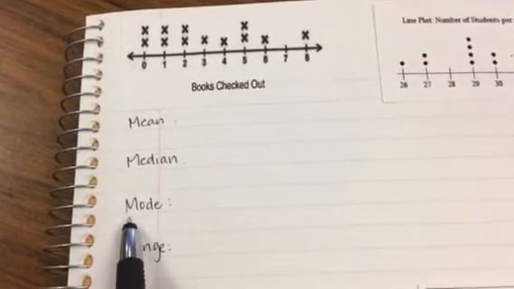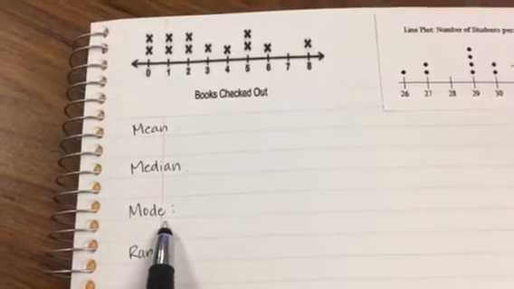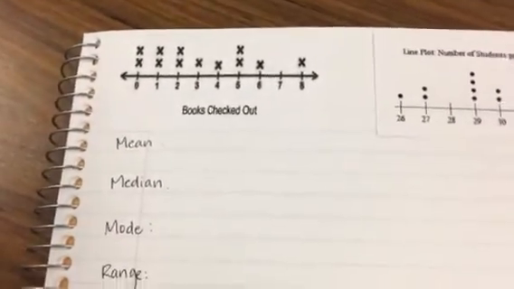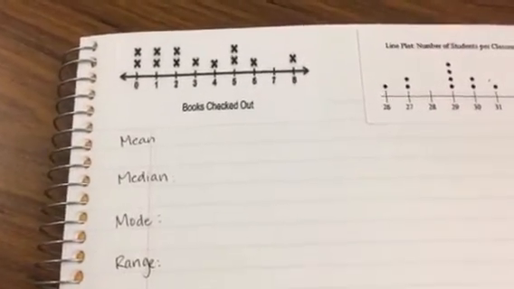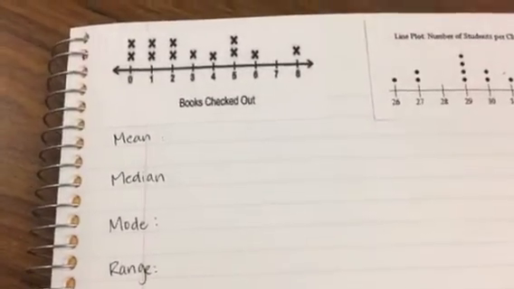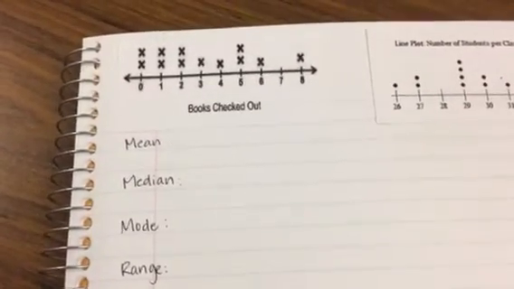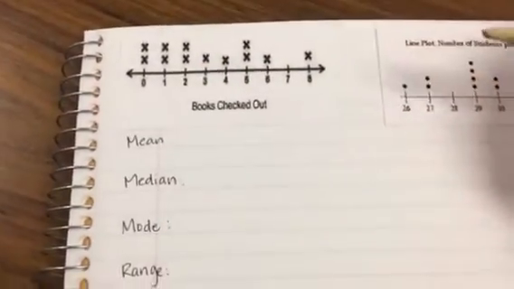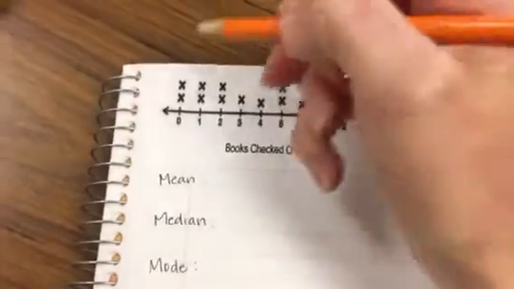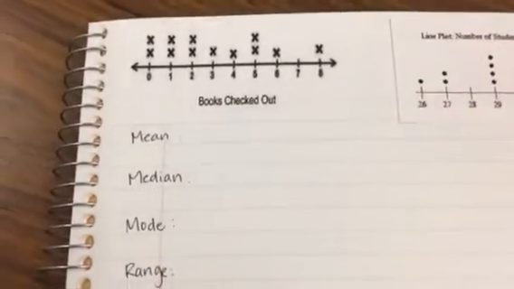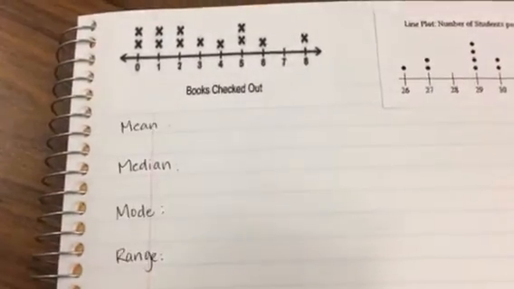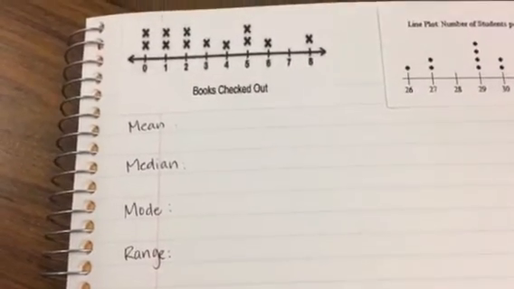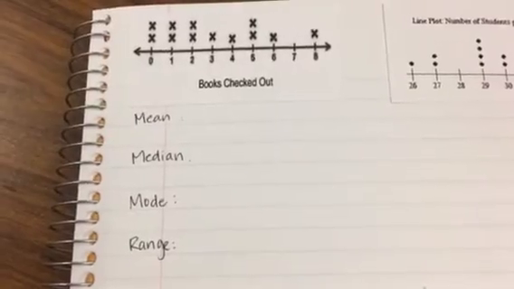I think personally that mode is probably the easiest one to find in a graph situation because all you have to do is look for anything that is repeated. When I'm looking for the mode, I'm looking for the one that appears the most often, the most frequent. And I can see very quickly in a graph format which one is there most often. Remember that mode can be more than one number. It can be just one number, or you can actually have no modes for a set of data if none of your numbers are repeated more than one time.